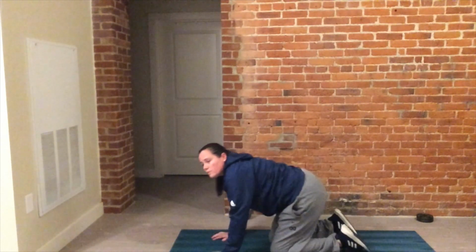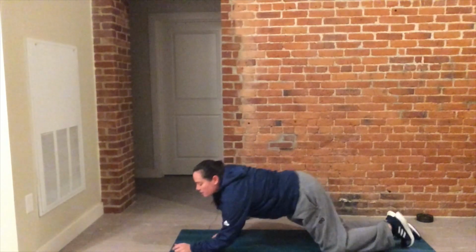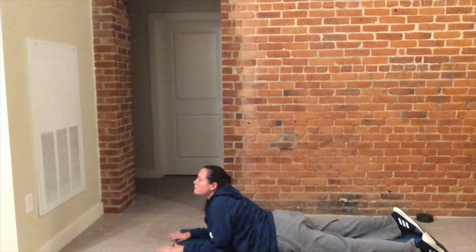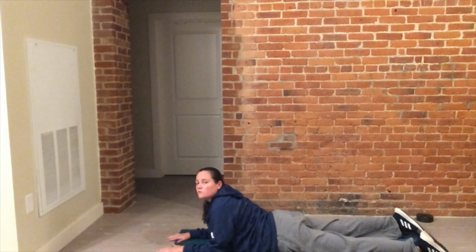Okay, we're going to do, again, another yoga pose. It's called the cobra. And we're going to do a cobra variation where we just sit there and arch our back, and we're up on our elbows, forearms flat, toes on the ground, and arch your chin up and arch your back.